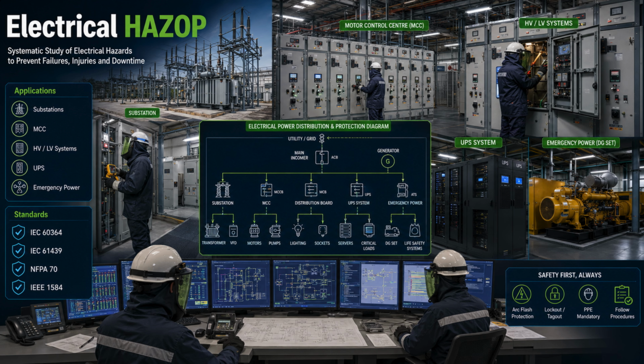Electrical systems play a critical role in maintaining safe plant operations. Electrical HAZOP identifies hazards associated with substations, motor control centers, high and low voltage systems, UPS systems, and emergency power supplies. Key standards include IEC 60364, IEC 61439, NFPA 70, NFPA 70E, and IEEE guidance.